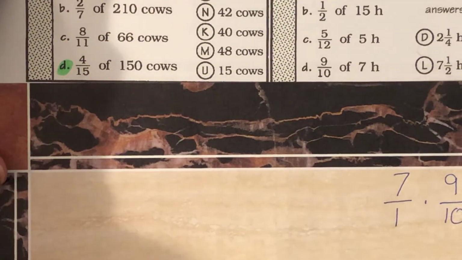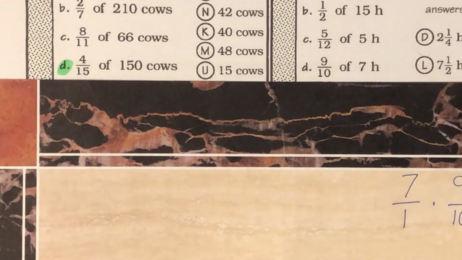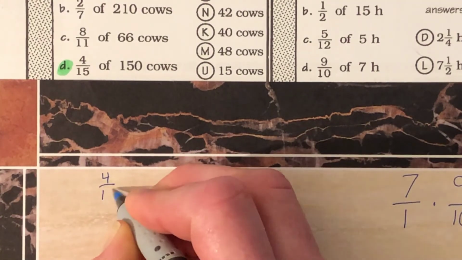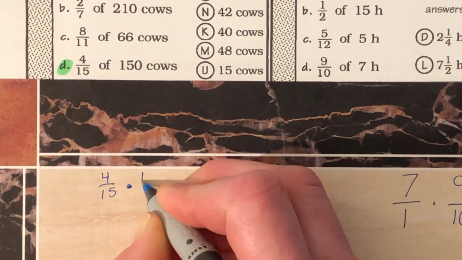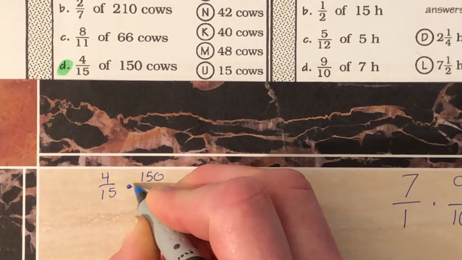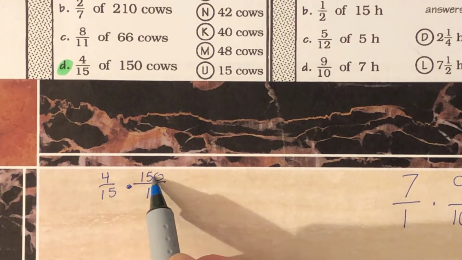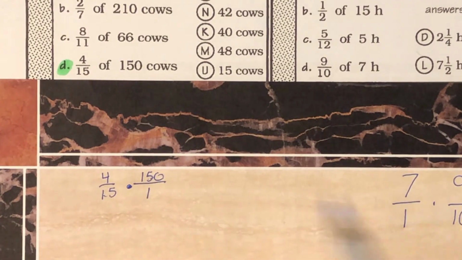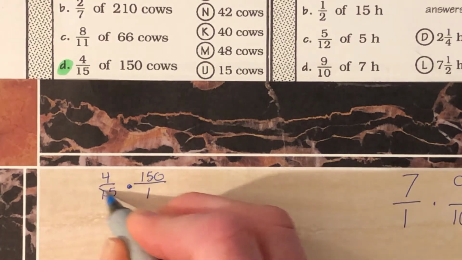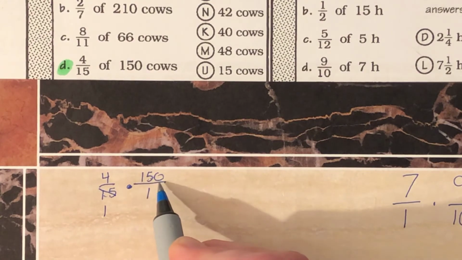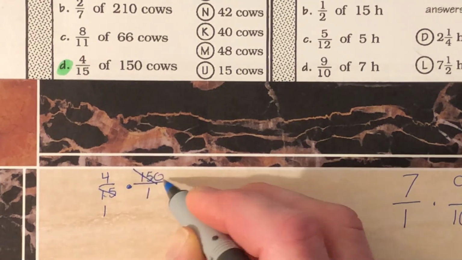And let's do this one down here. All right, 4/15 of 150 cows. 4/15 times 150. Do you see that both of these are divisible by 15? 15 goes into 15 one time. 15 goes into 150 10 times.